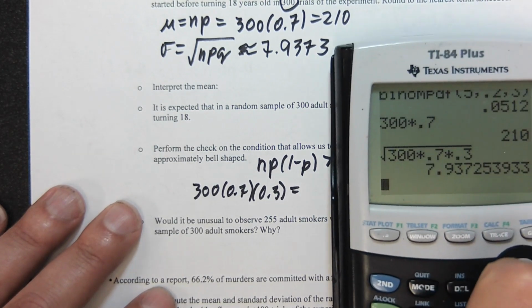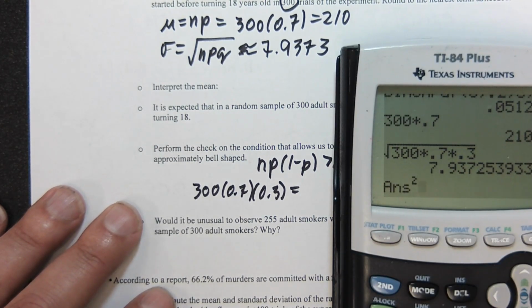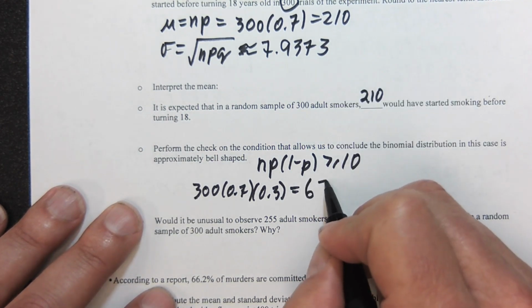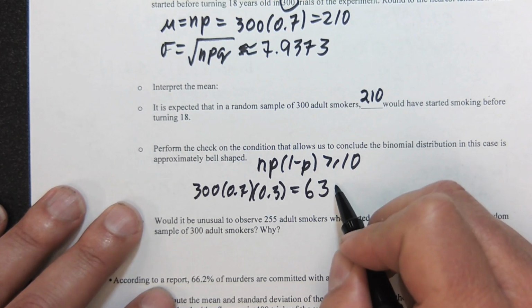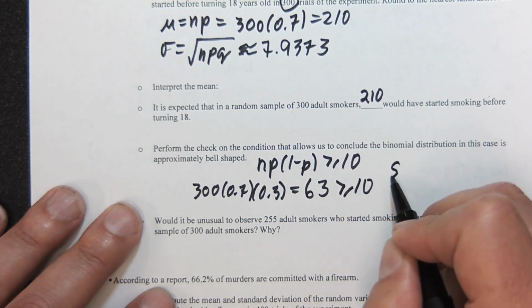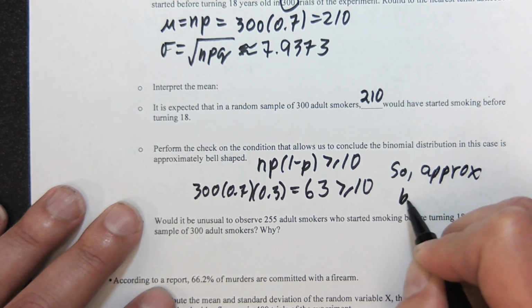Let's see what that is. Actually, that's this. I'm just going to square the previous answer. 63. You could just multiply it out as well. And 63 is clearly bigger than or equal to 10. So, approximately bell-shaped.